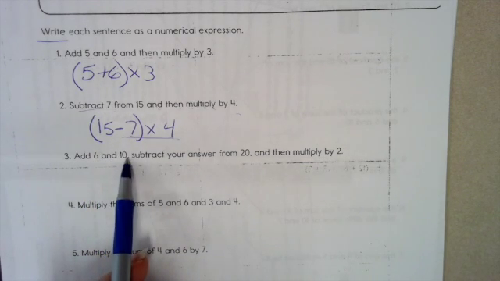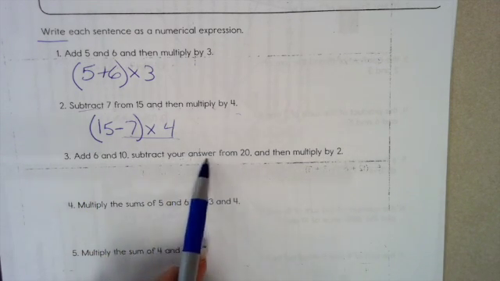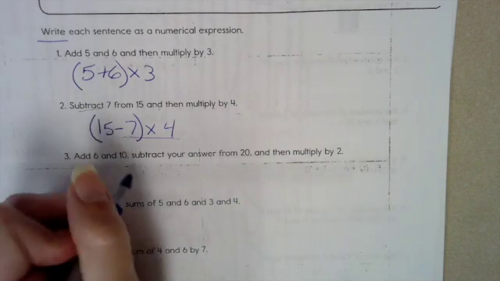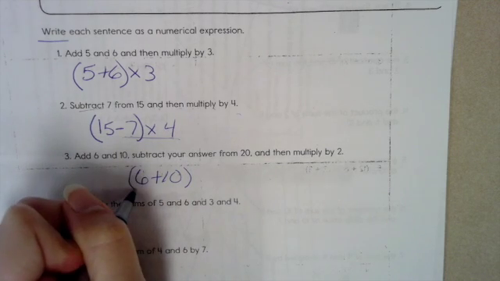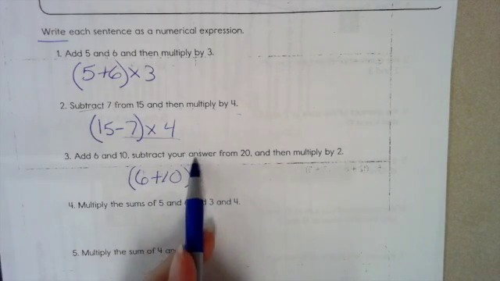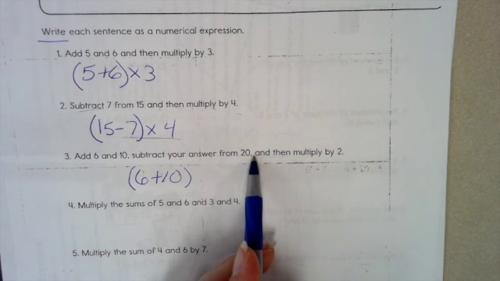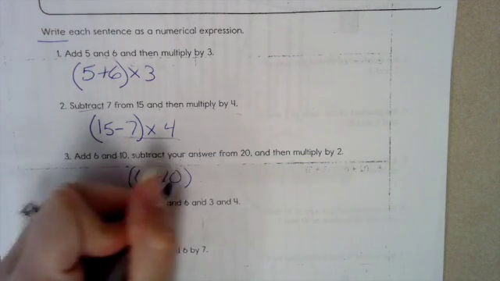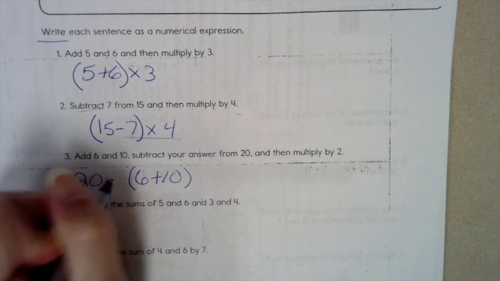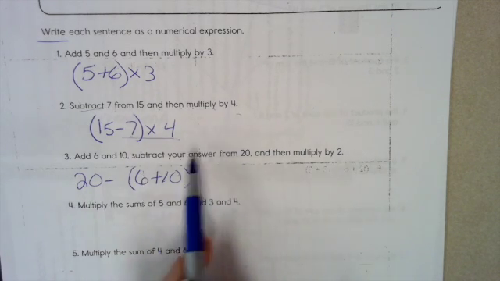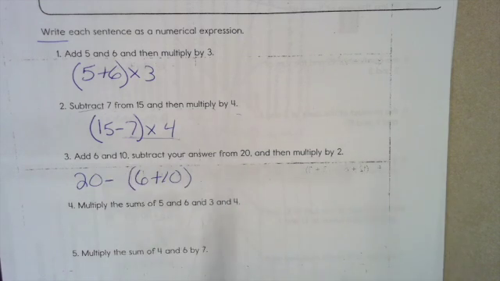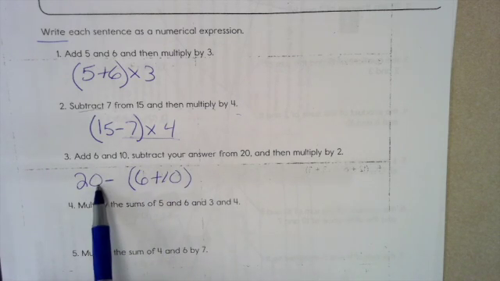Add 6 and 10. Subtract your answer from 20. So I want to add 6 and 10. I need to get that answer first because I want to subtract that answer from 20. So that answer has to come away from 20. If I put the 20 over here, then I'm subtracting 20 from 6 and 10, and that's not what these words say. Add 6 and 10, have to do that first. Subtract this answer away from 20.